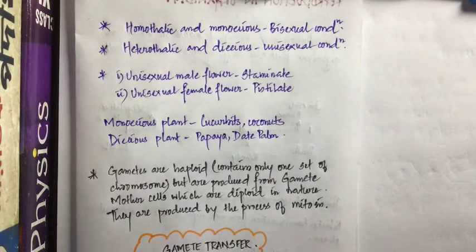So the next thing is homothelic and monoecious. Here we have a few very basic terms we need to know in order to go through these sections. If I say this flower is homothelic, or this flower is monoecious, then it means the bisexual condition. Monoecious means in the same plant, both the sexual characters are present, right? If I say dioecious or heterothelic, that means the unisexual condition. That means it contains either androecium or gynoecium.